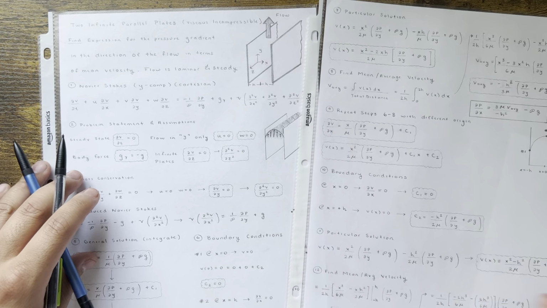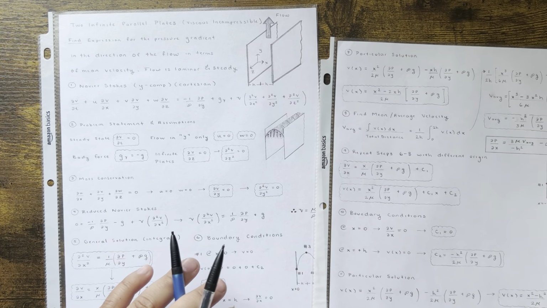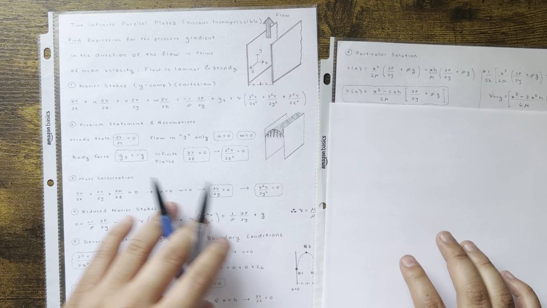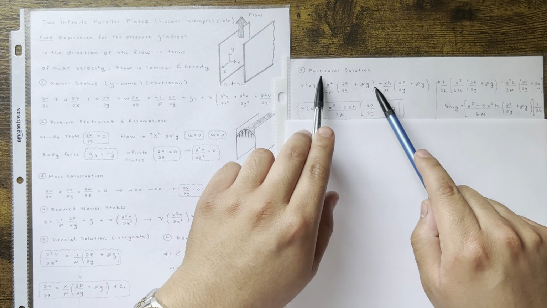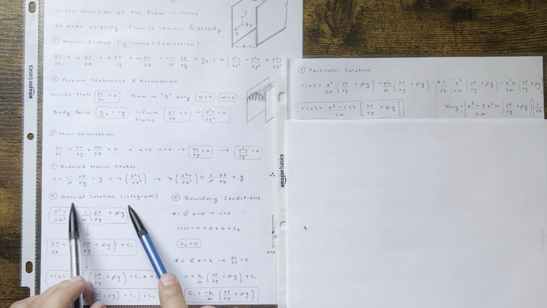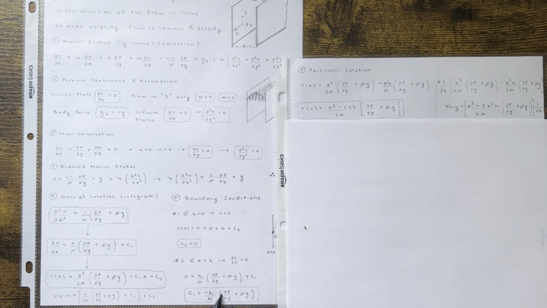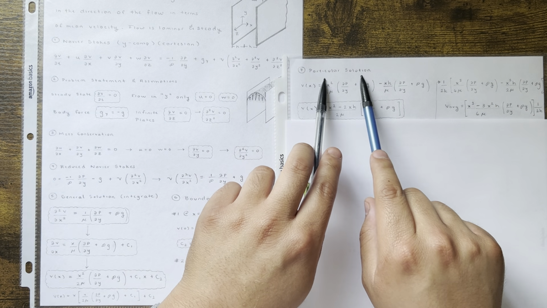Let me go to the part 2. Let me kind of cover the answers right here just for now. So check it out. The particular solution is just a general solution with the c's incorporated, okay? So in this case, I already have my general solution here. This is the general solution, v of x. I found c1 and I found c2. So plug them in, and that gives you my particular solution.